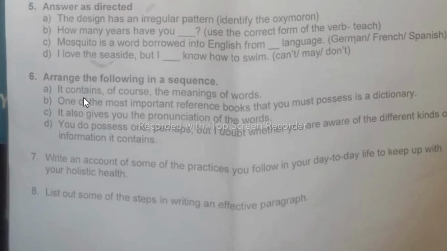Now let's read it. It contains, of course, the meaning of words. One of the most important reference books that you possess is the dictionary. It also gives you the pronunciation of the words. So according to you, what is the correct answer? The first one could be, first we should give what is this. Directly here it is starting with "it contains." What contains? So here the first one should be this one, B. One of the most important reference books that you must possess is a dictionary.